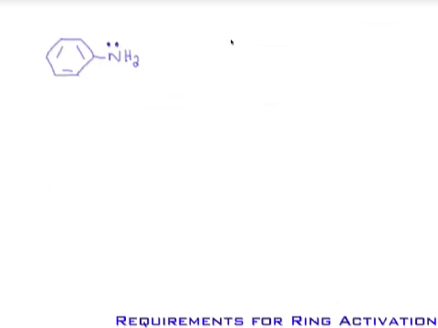But if I draw an edge-on view of the aromatic ring and put in its 2p orbitals, so here's a 2p, 2p, 2p, 2p, 2p, and 2p.